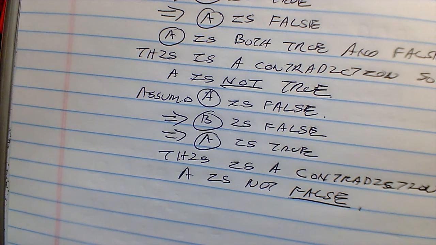Wait a minute. We've just figured out that A is not true and it's not false. How does that fit in with the whole discussion we had back in the first chapter? If you think about when we defined things at the very beginning, the first night of this class, we didn't define true, we didn't define false, and we didn't define sentence.